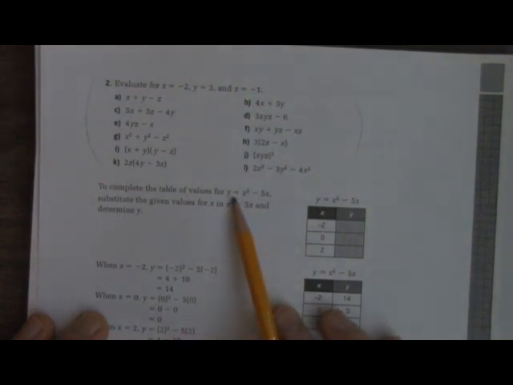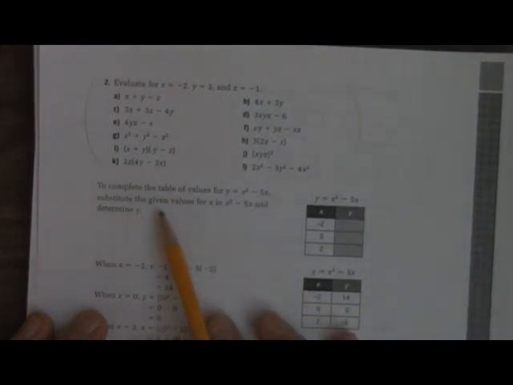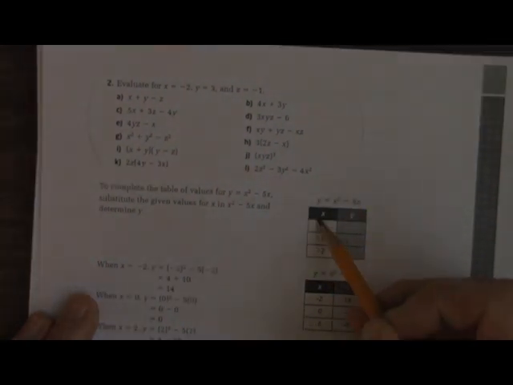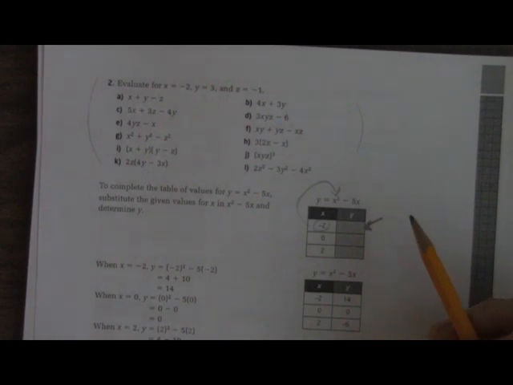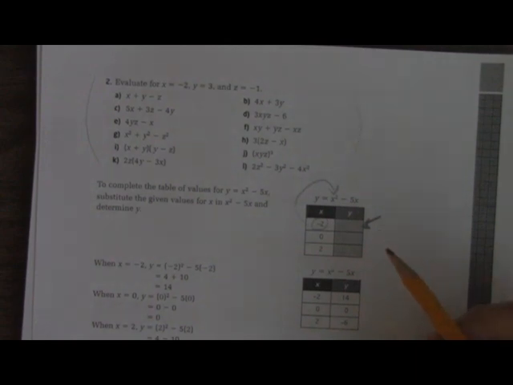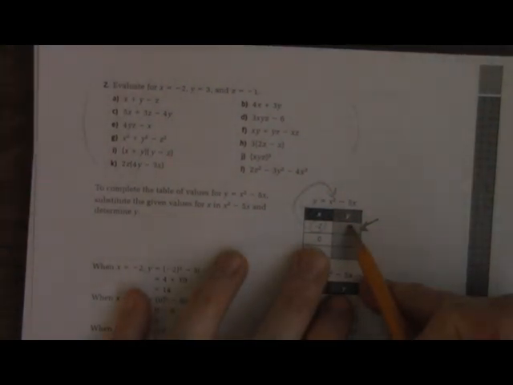To complete the table of values for y equals x squared minus 5x, substitute the given values for x in x squared minus 5x and determine y. So we need to take this value of x and sub it in here. So what would the first value of y be? Matthias, what would the value of y here be?